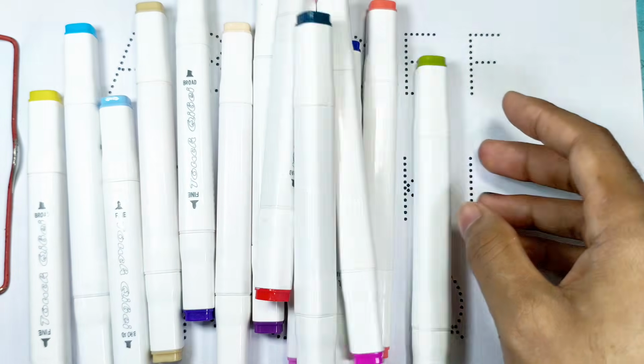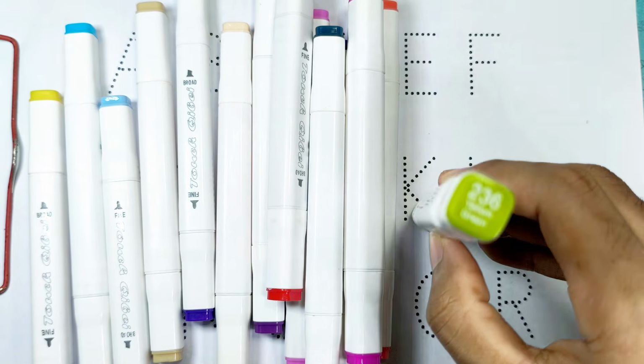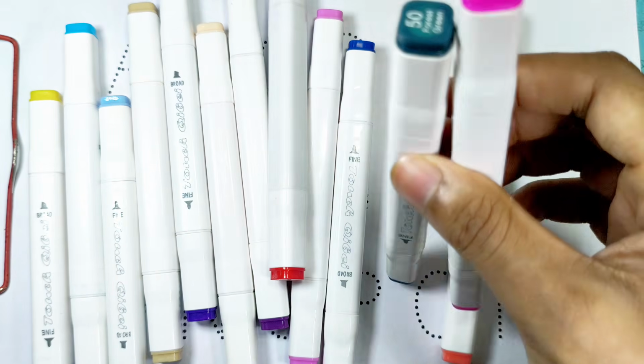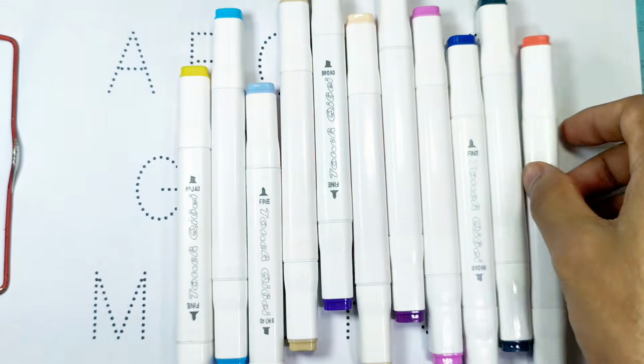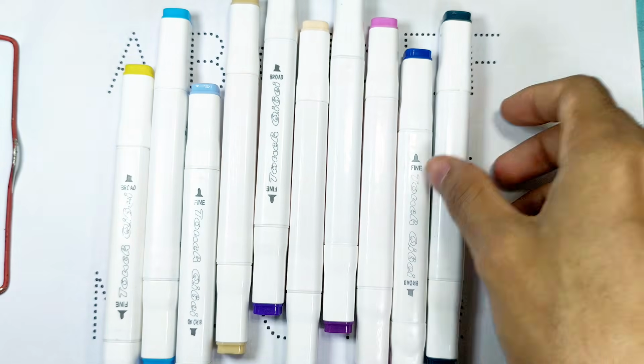Today we're writing capital letter alphabets. Stay with us. Yes, yellow green color. Kids, the next one is pastel pink color. Wow, so many colors. Geranium color. The next one is scarlet color.